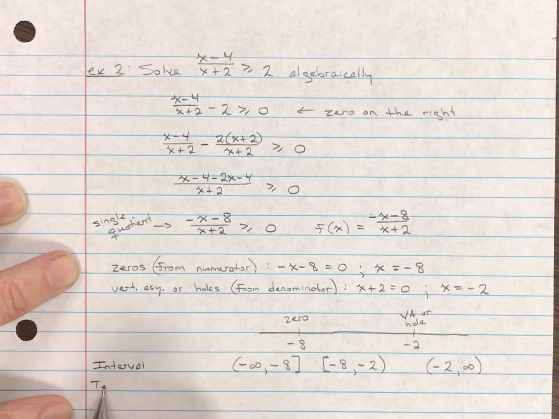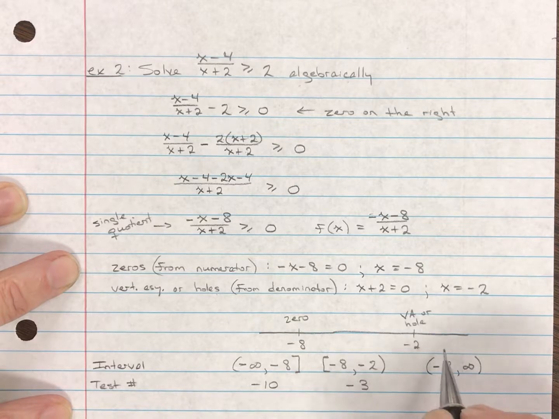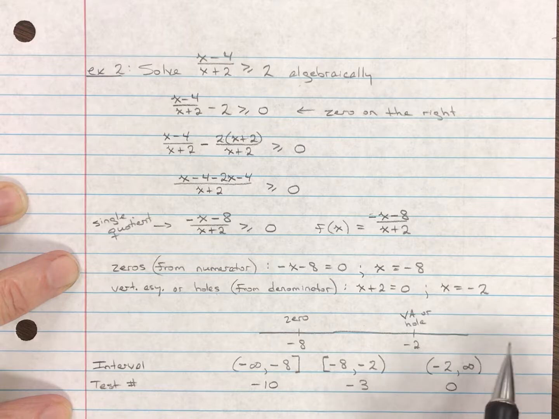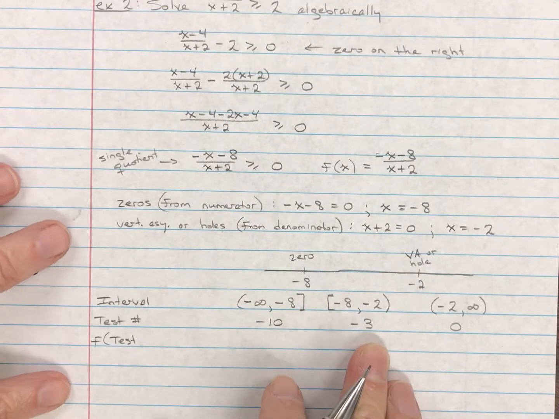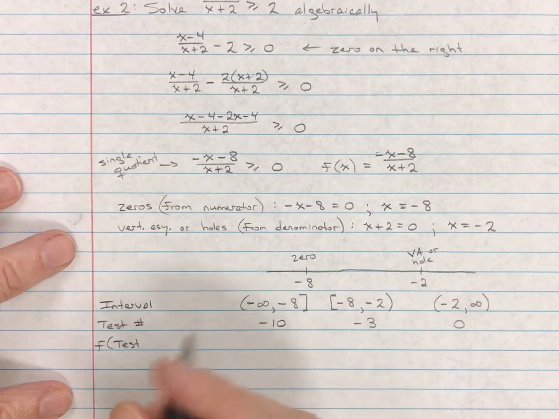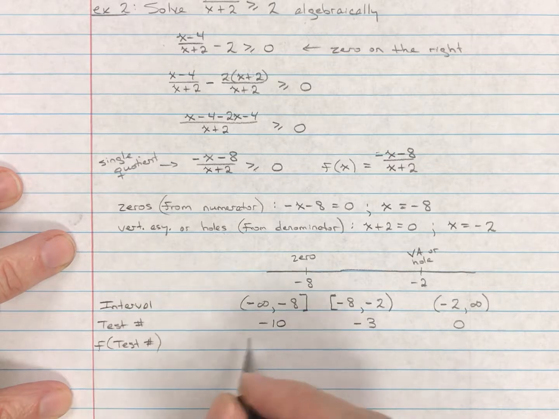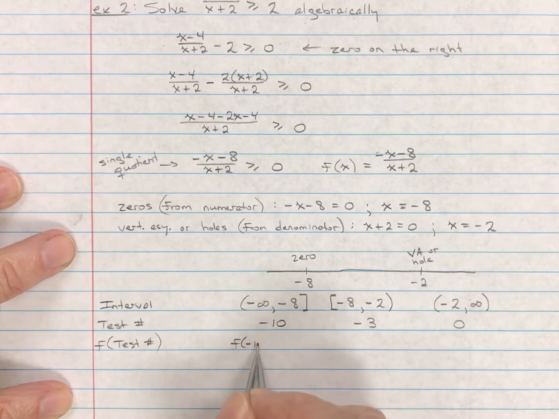Okay, let's find a test number in each interval. I'll do -10 in the first interval. I'll do -3 in the second interval, and all right, I get to use 0. I love using the number 0 as a test number when it's possible, and 0 is between -2 and infinity. We want to find the function's value at the test number, so we want f of -10.